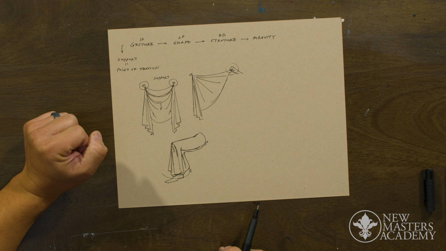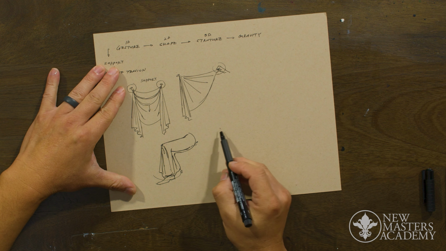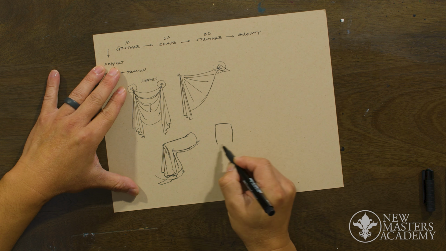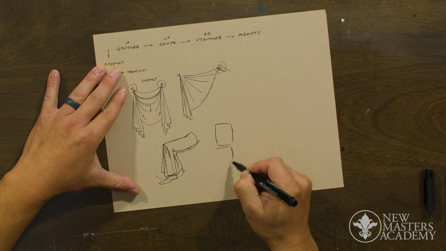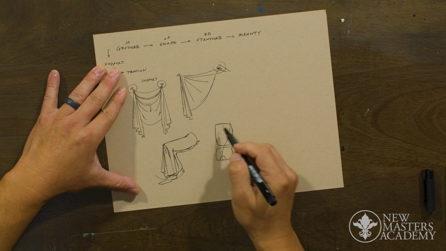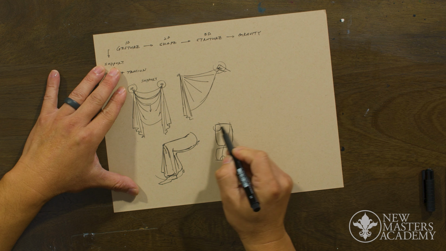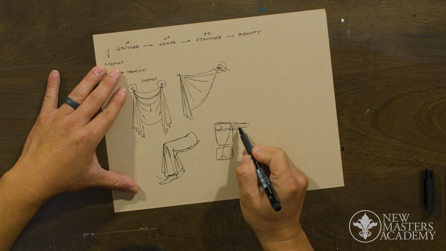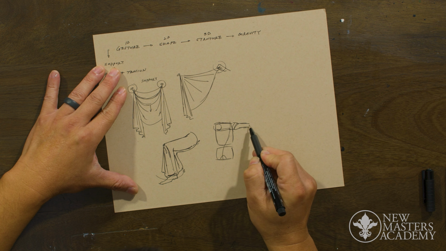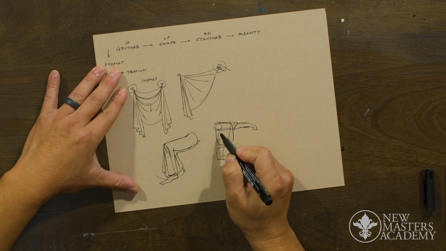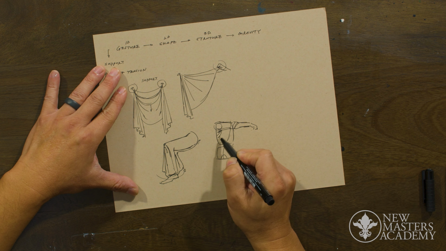But if you are turning your body, let's say here's the center line, here's the crotch, and your arms are resting over something, you're probably going to see some folds radiate from the armpit like this and go across.